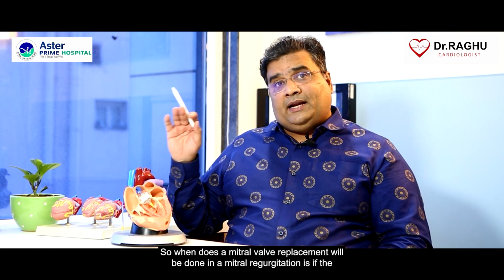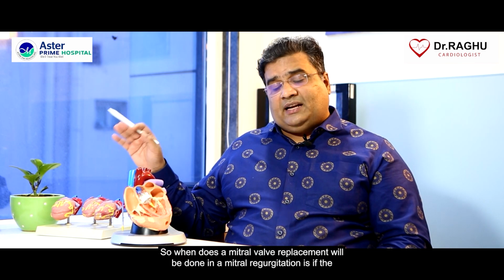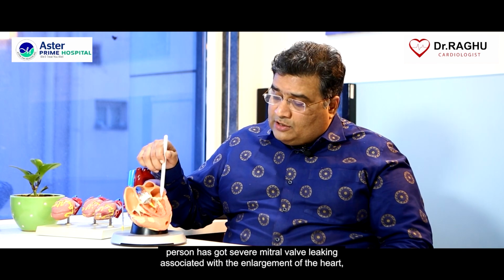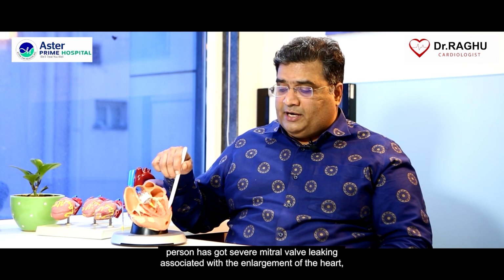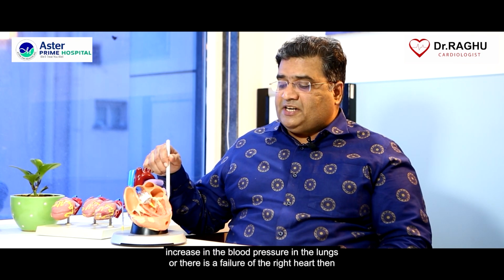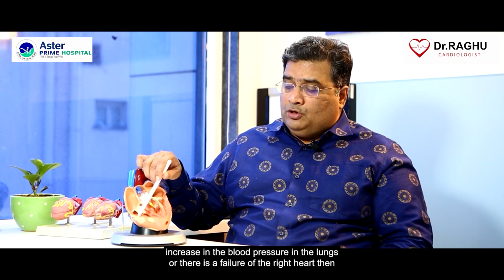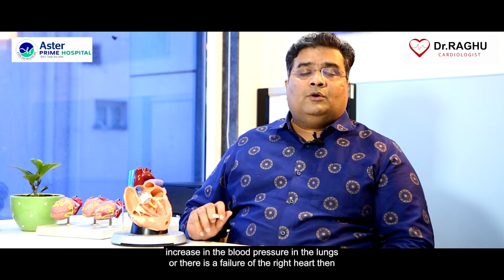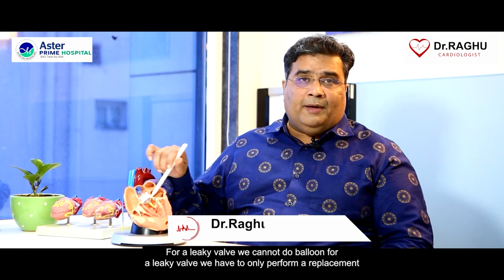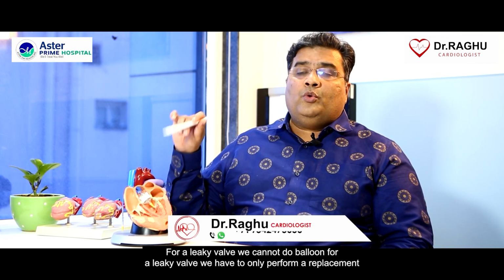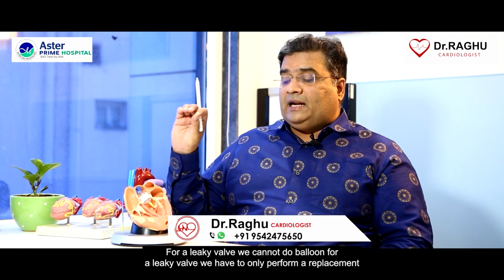A mitral valve replacement is done in mitral regurgitation if the person has severe mitral valve leaking associated with enlargement of the heart, increase in the blood pressure in the lungs, or failure of the right heart. Then we ask the patient to undergo an early mitral valve replacement. For a leaky valve, we cannot do a balloon. For a leaky valve, we have to perform a replacement of the mitral valve.